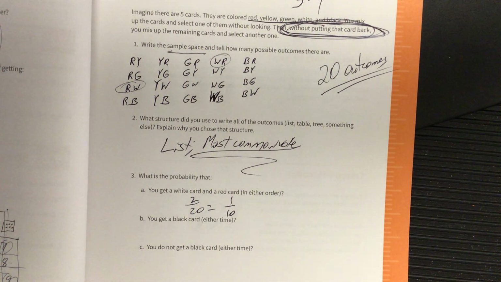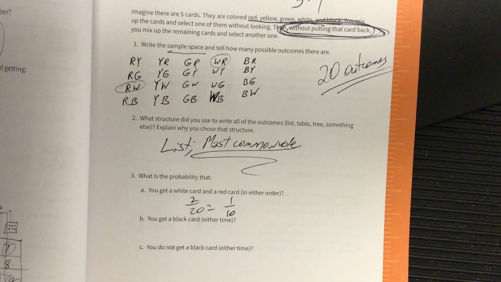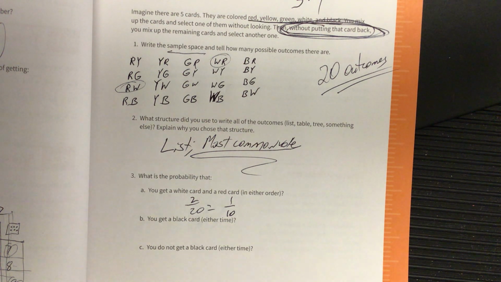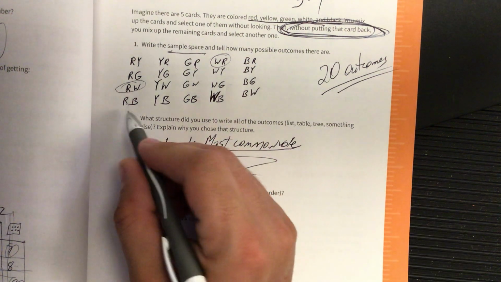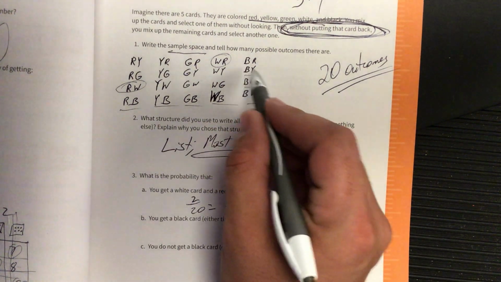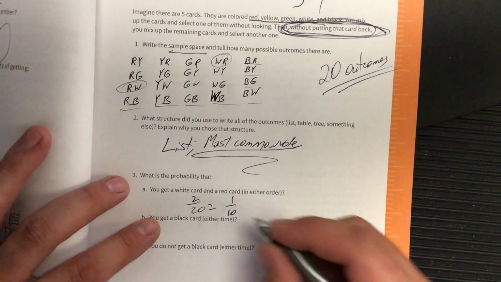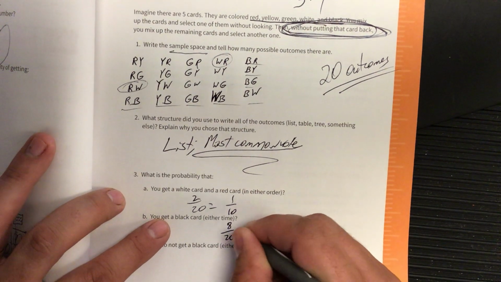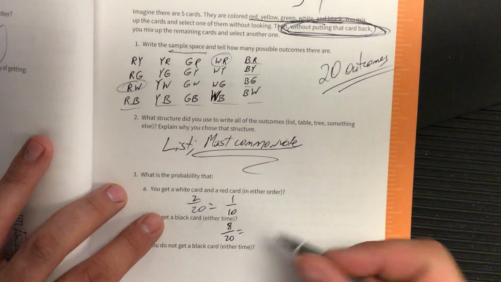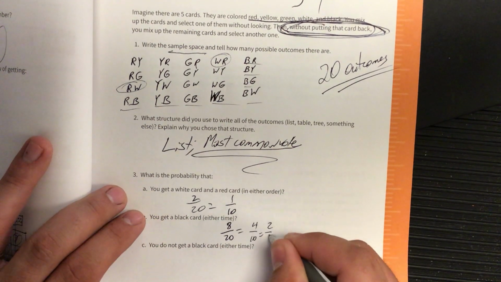B, that you will get a black card either time. So look for any of them that have a B in it. Lauren. I got more than 6 with B's. Cameron. 8. 1, 2, 3, 4, 5, 6, 7, 8 have a B in there. Then, of course, we reduce. 4 out of 10 and then 2 out of 5. Correct.